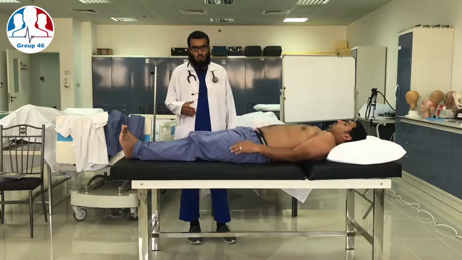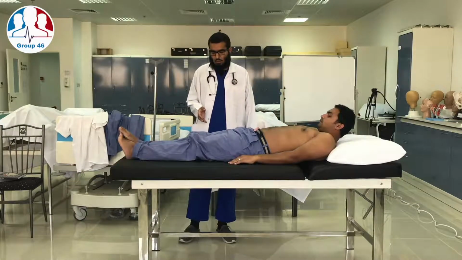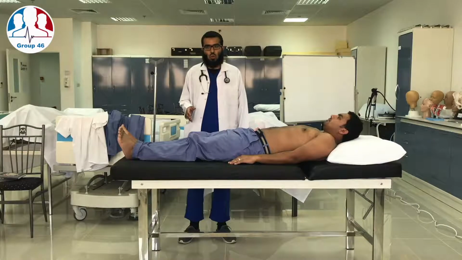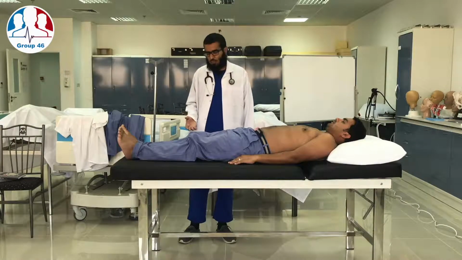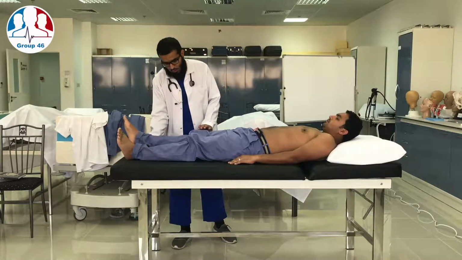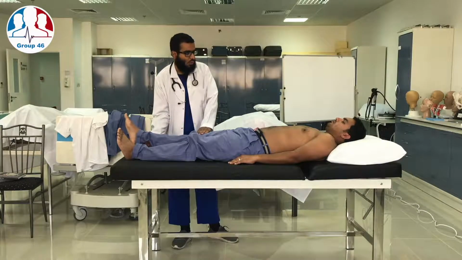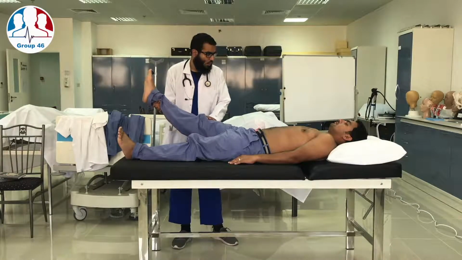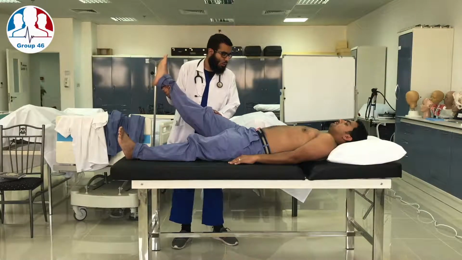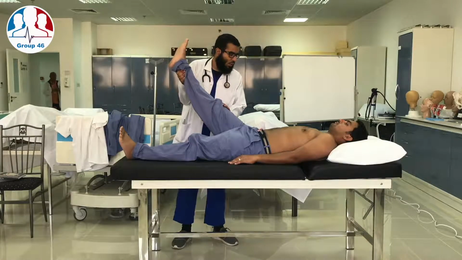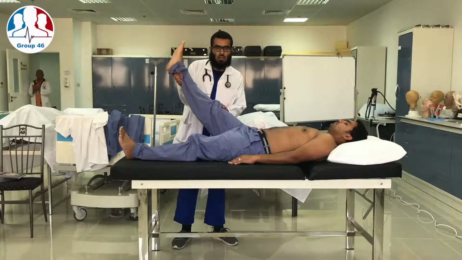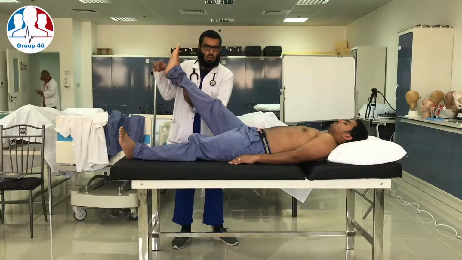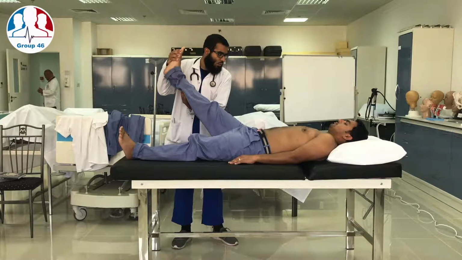And you should come from the right side of the patient. First, you should do the straight leg raise test. You should elevate the leg and note the face of the patient if there is any tenderness. Elevate to 70 degrees, and at the same time note if there is any tenderness. If there is no tenderness, you note it. You should induce it by dorsiflexion of the foot.